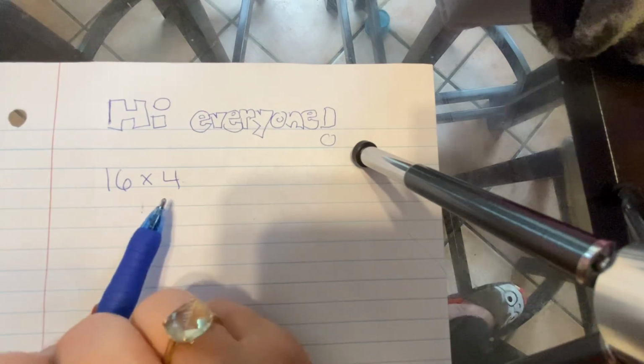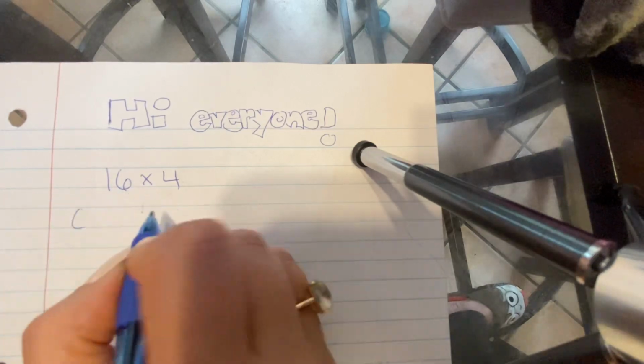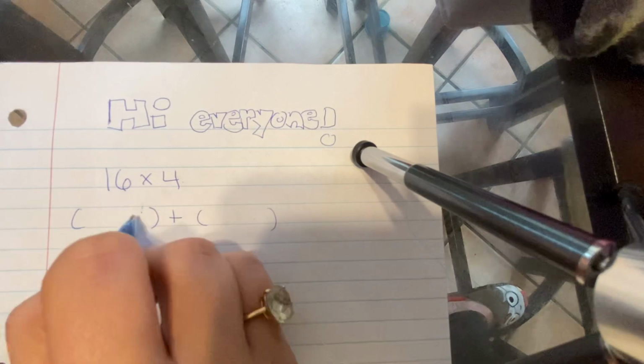So most students know their 4s. So what we can do is break apart 16. And there's a lot of ways to break apart 16. But the first thing we're going to do is set up the parentheses. We have 2 sets of parentheses. And we're going to keep our 4.